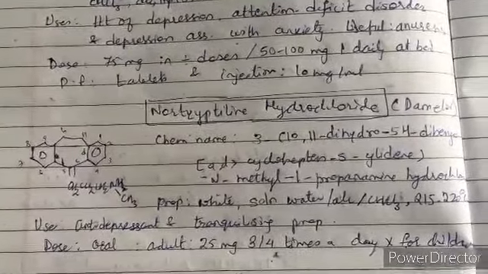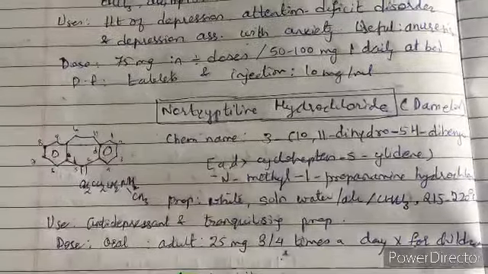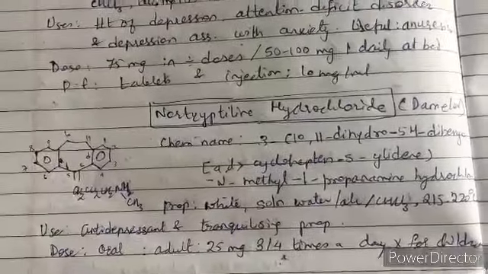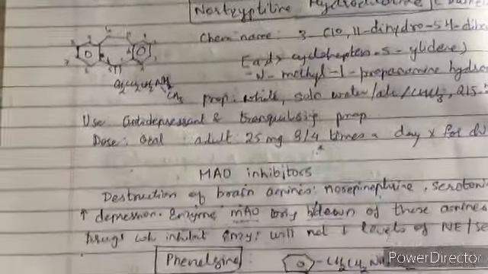Uses: antidepressant and tranquilizing properties. Dosage, oral, adult dose 25 mg 3 to 4 times a day. It is not recommended for children. Now the next class of drugs was found as MAO inhibitors.